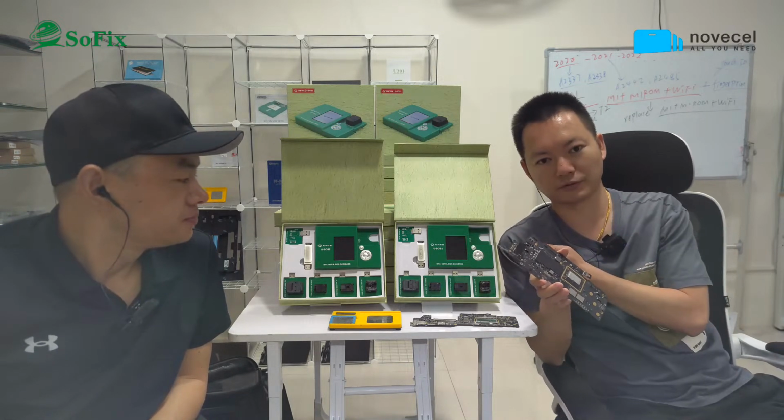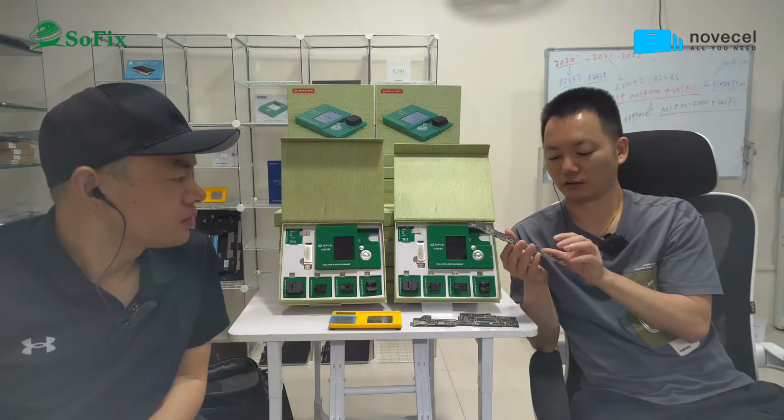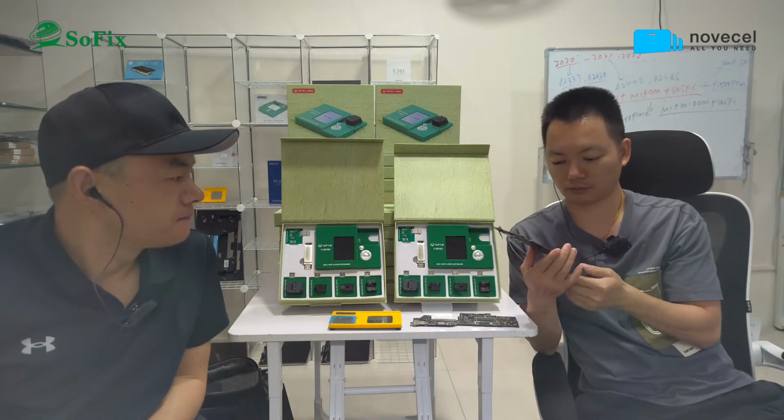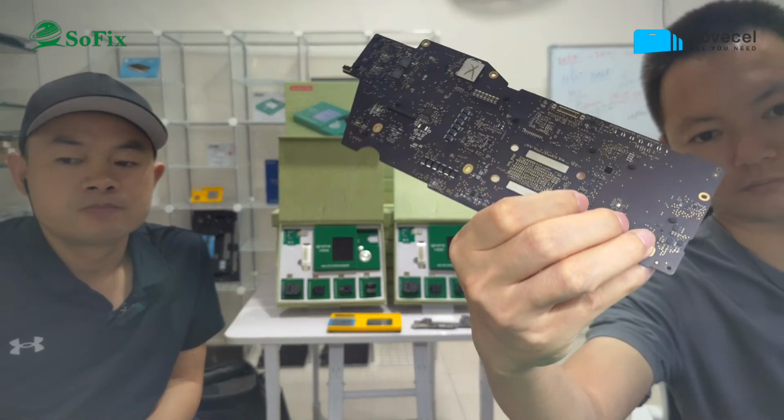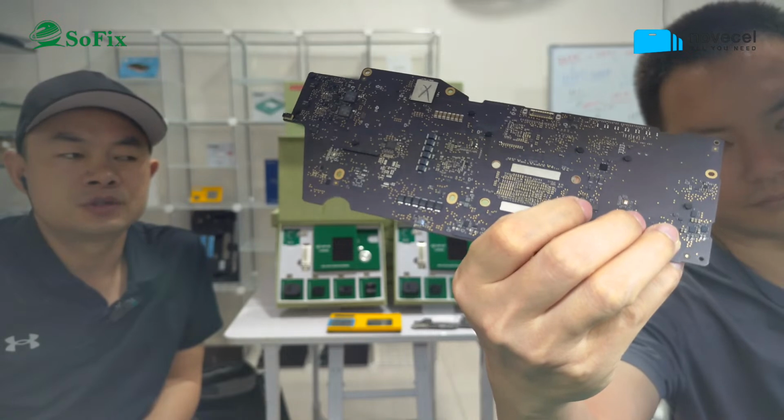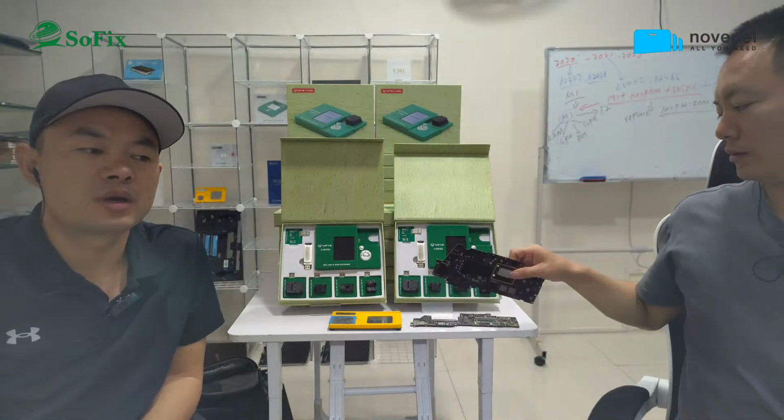So you can use this tool to write the M1 ROM. This one, the M1 ROM chip here. So we take it off, reprogram it and put it back.